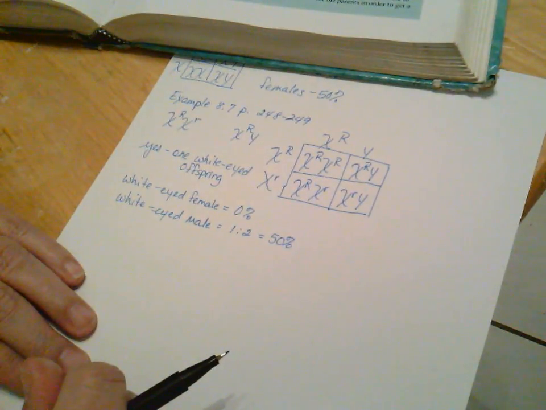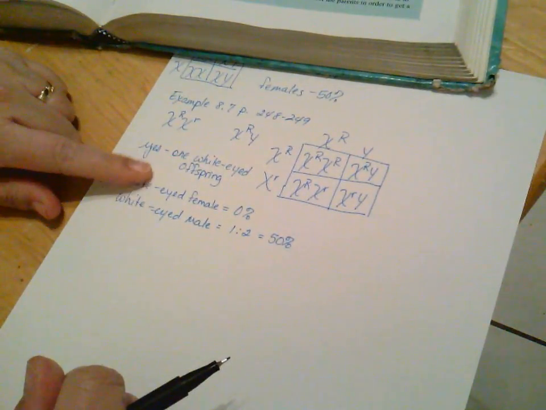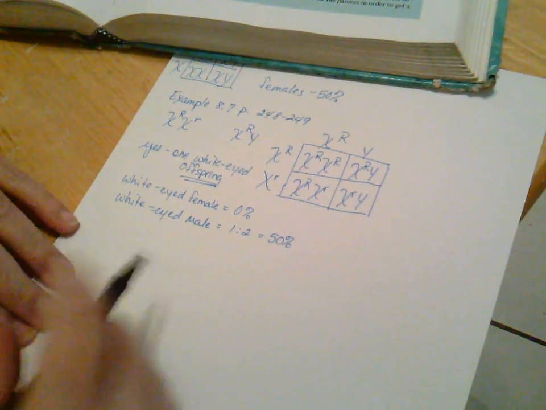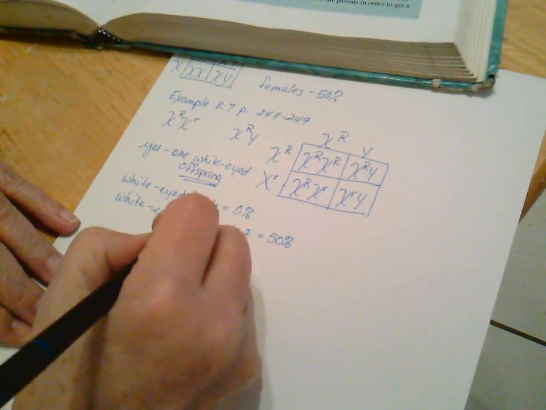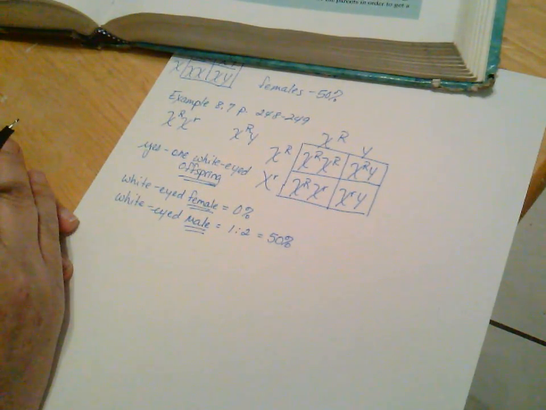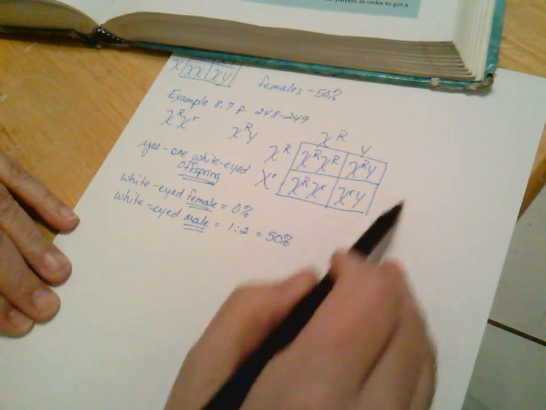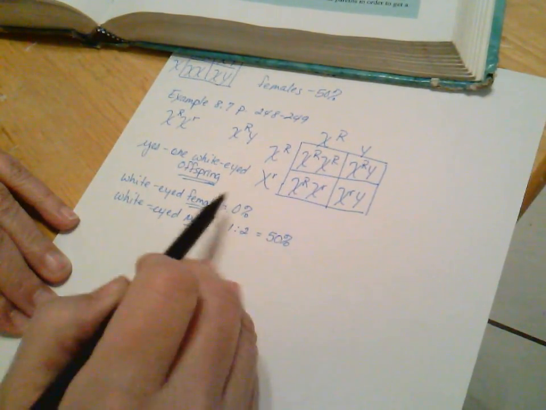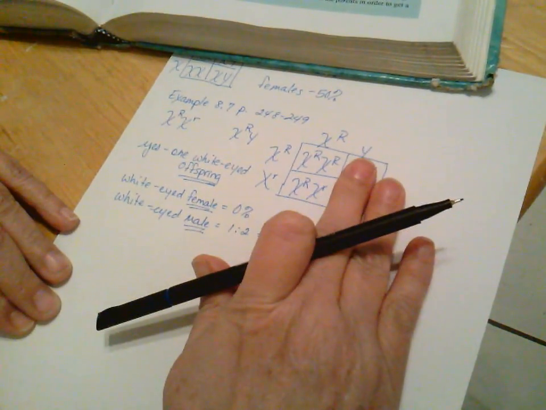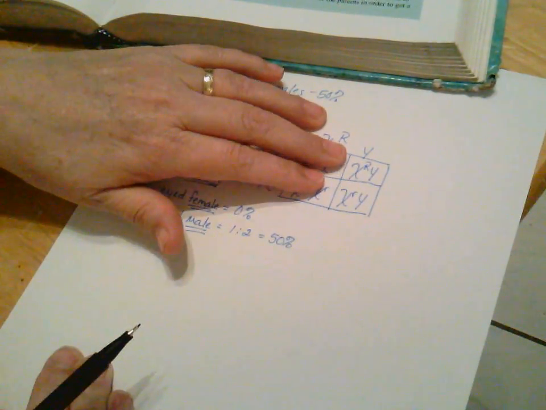Now, don't make the mistake of looking at all four offspring. Pay close attention to what it is asking. Is it asking for offspring? Is it asking for female and male? A lot of students will get that mixed up. If you're saying offspring, then you're looking at all four. If you are asking specifically for a male or a female, make sure you're only looking at females or only looking at males.